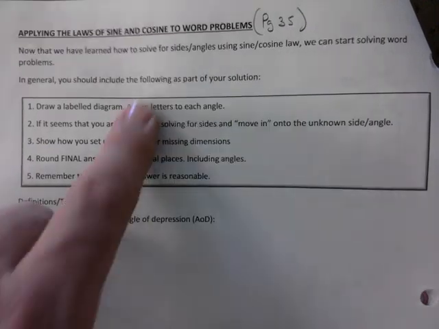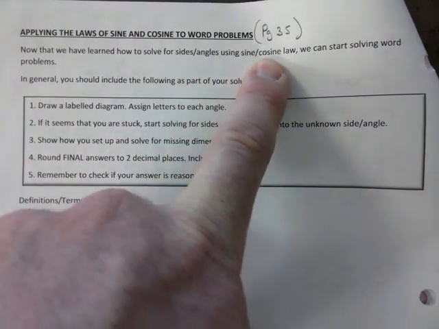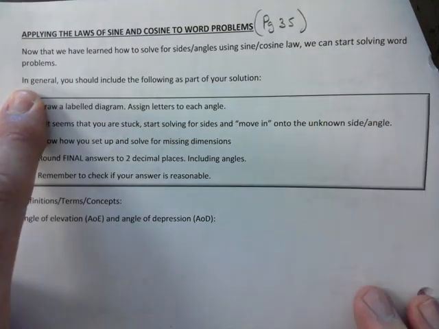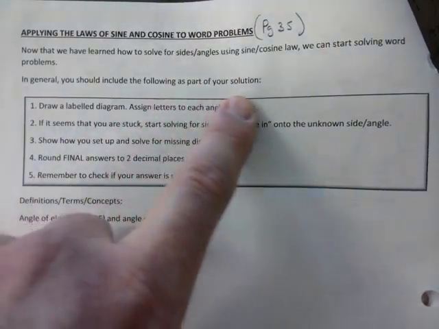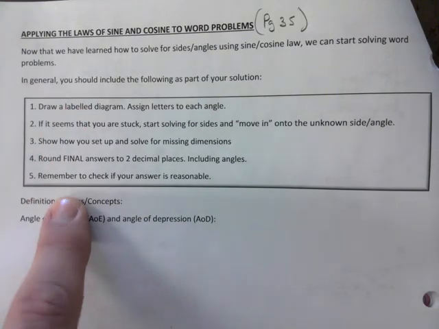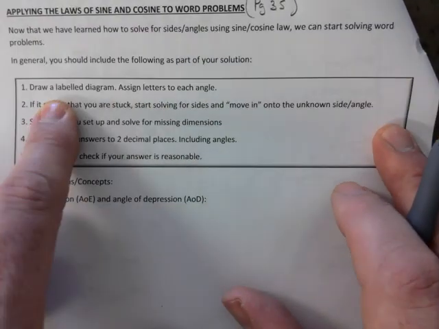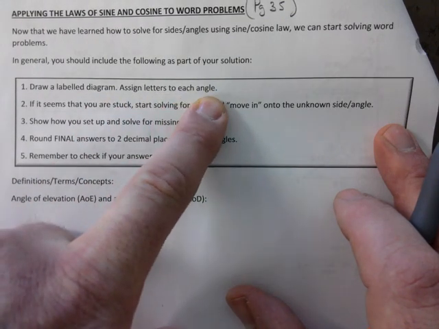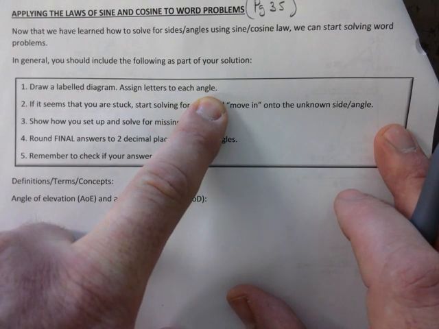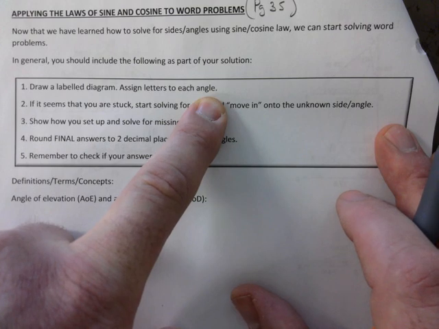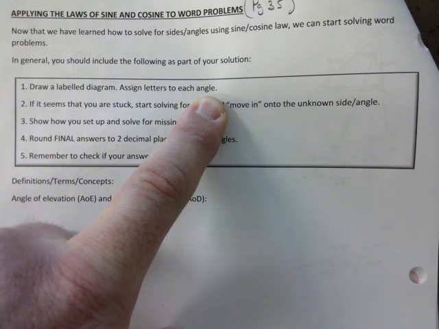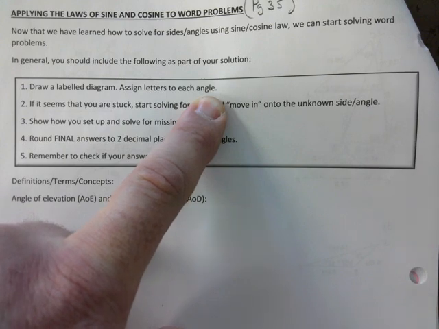So now that we have learned how to solve for sides and angles using sine and cosine law, we can start solving word problems. In general, I'm just going to suggest you follow these steps. Draw a labeled diagram, of course. Assign letters to each angle. You're choosing, because sometimes I'm going to tell you, hey, this is point A and they're traveling from point A to point B, so it's quite easy to just go ABC.